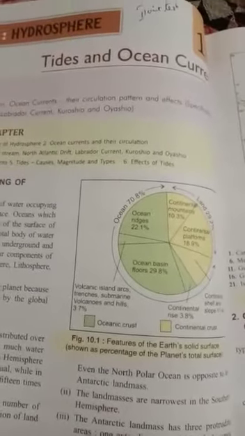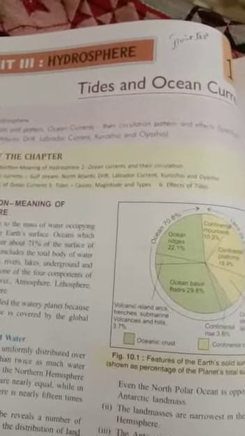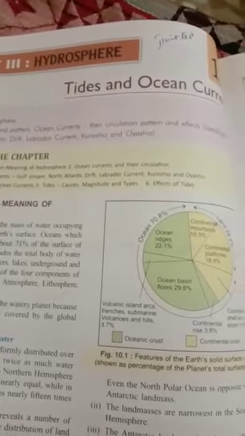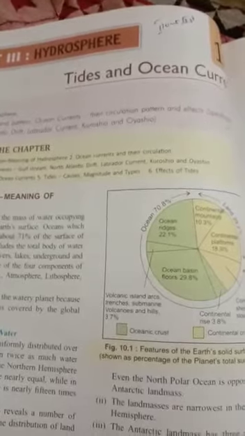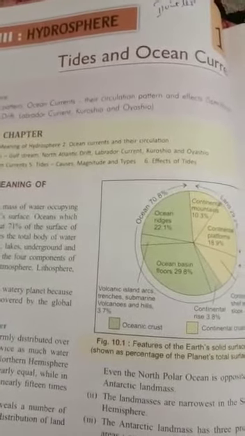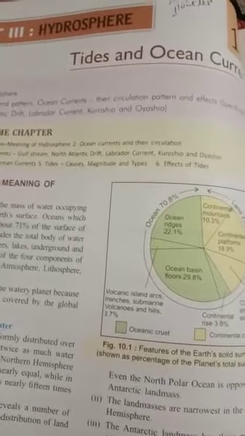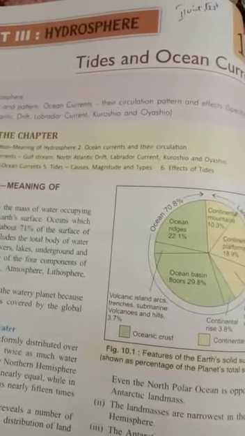Students, in the previous video we already read the chapter hydrosphere and what is hydrosphere, and we also read about the ocean currents. So students, today we are going to discuss the tides. First of all, we will discuss what tides are.